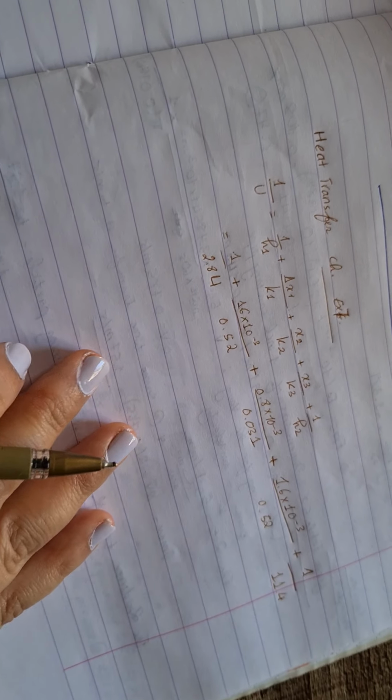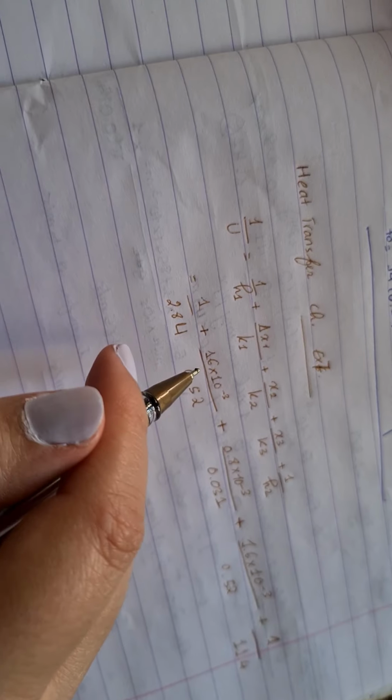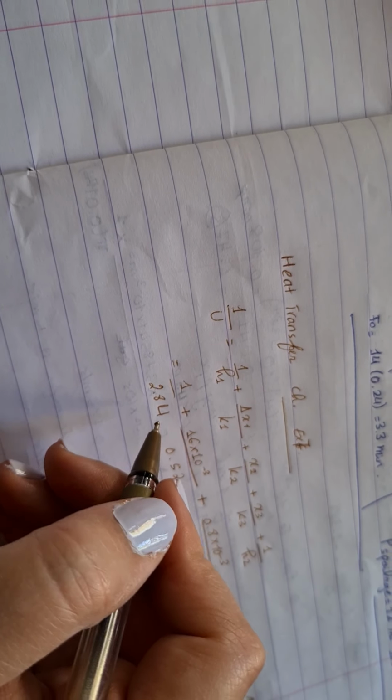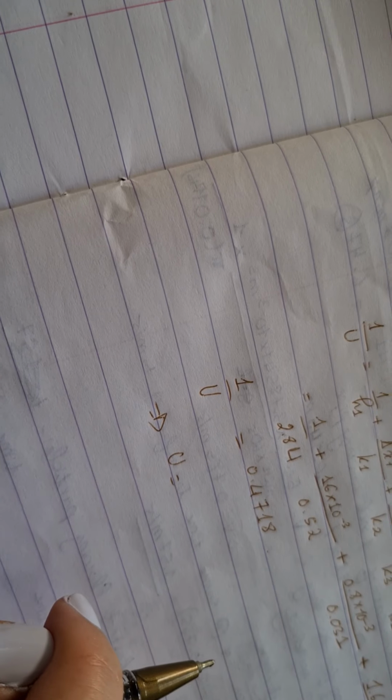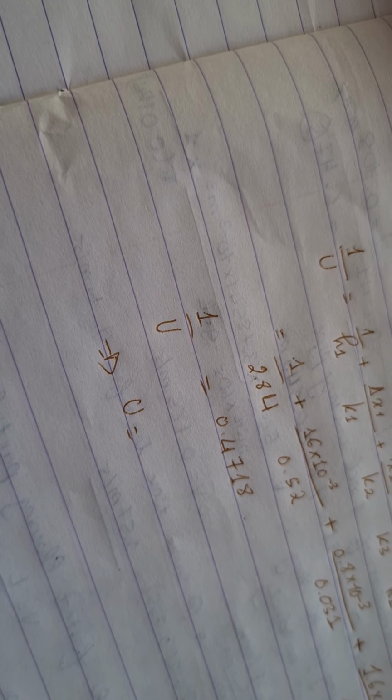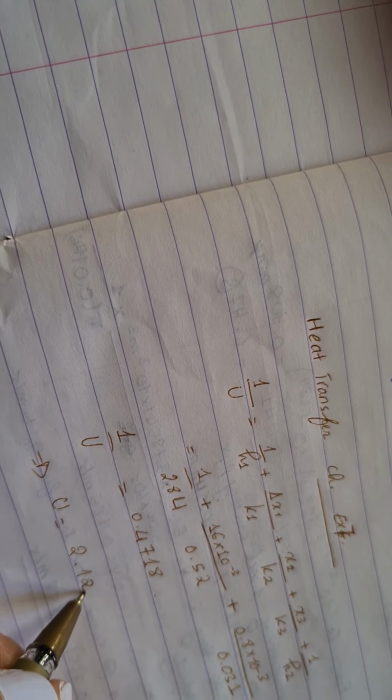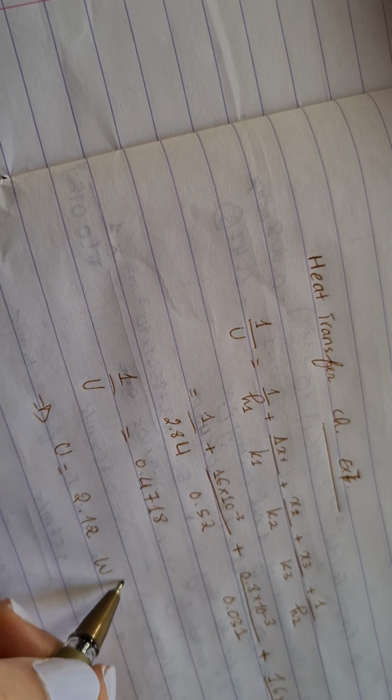By this, we're going to have the value of 1 over U, which is 0.4718 at the end after doing the calculations. If I want to figure out U, it would be the reciprocal, and doing the calculations we will have 2.12 watt per meter square Kelvin.